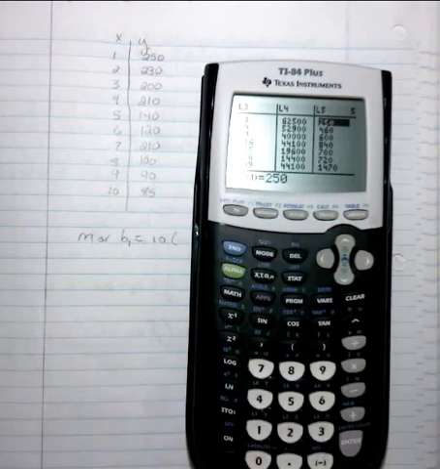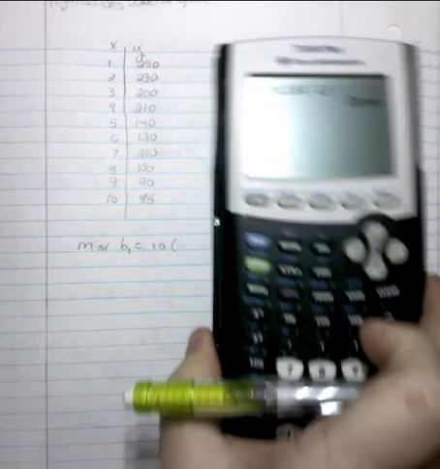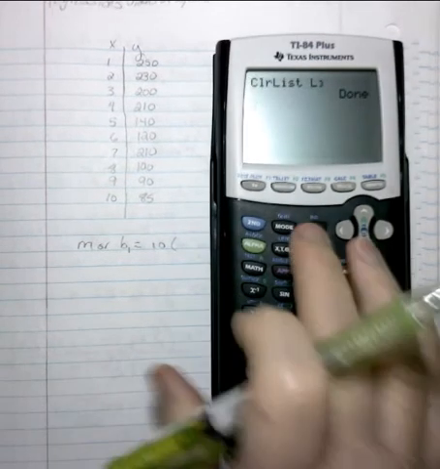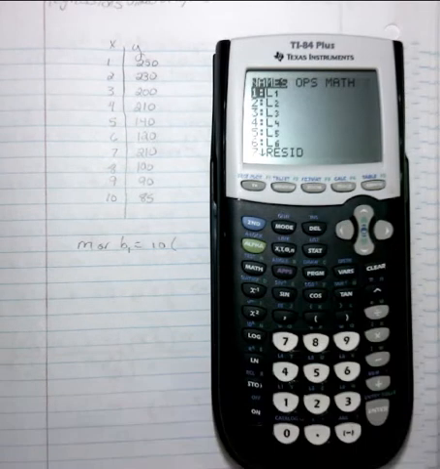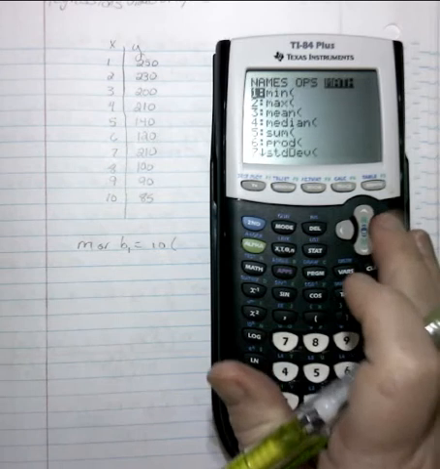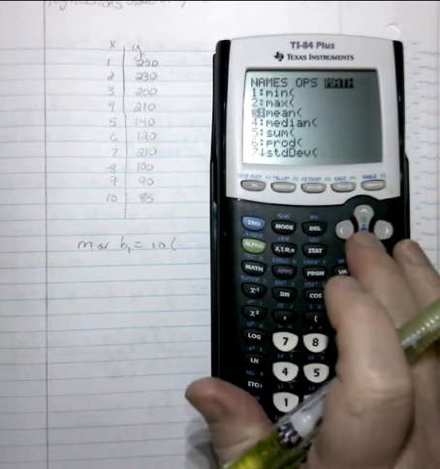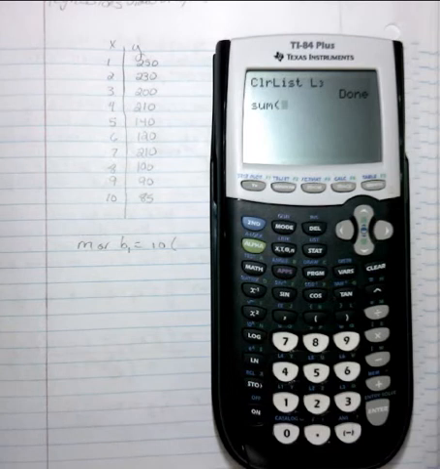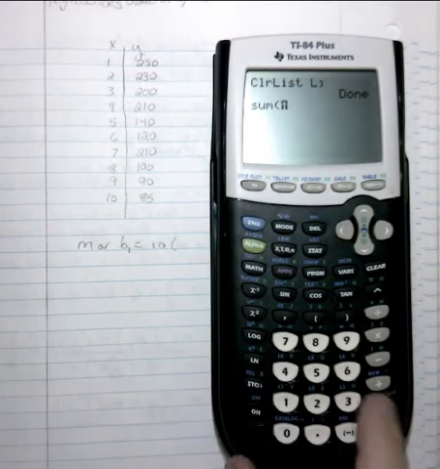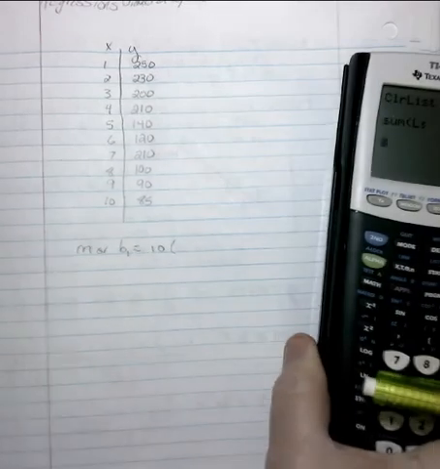let's clear out of this screen, and we're going to do second and stat. Go over to math. We're going to go down to choice 5, the sum. Press enter, and the sum of what column is x times y in? It's in L5. So we want to do the sum of L5 and press enter, and it gives us that value, 7,500.